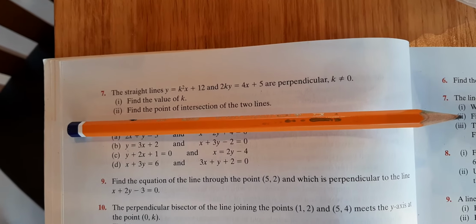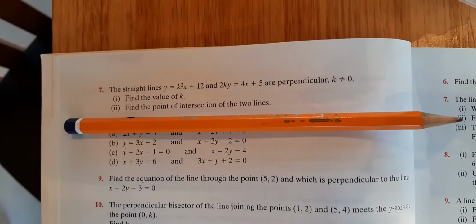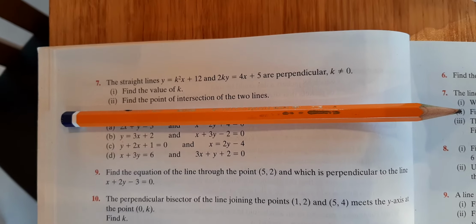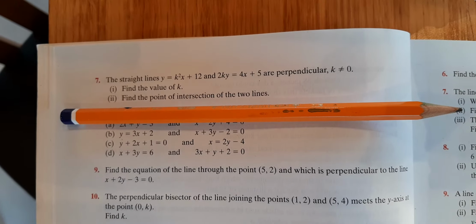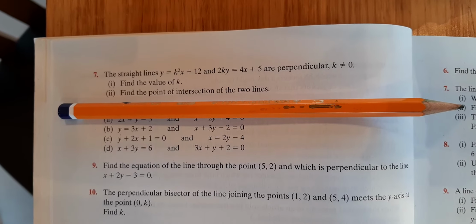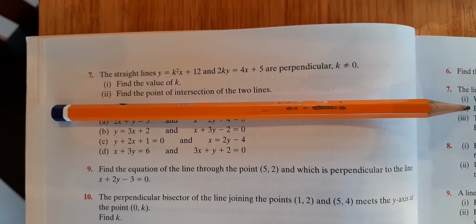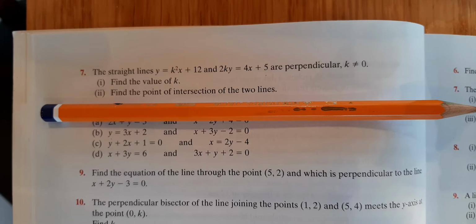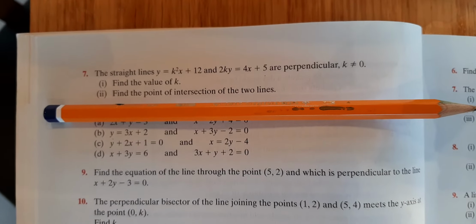Text and test 4, page 30, question 7. The straight lines y equals k squared x plus 12 and 2ky equals 4x plus 5 are perpendicular. K is not equal to 0. Part 1, find the value of k. Part 2, find the point of intersection of the two lines.